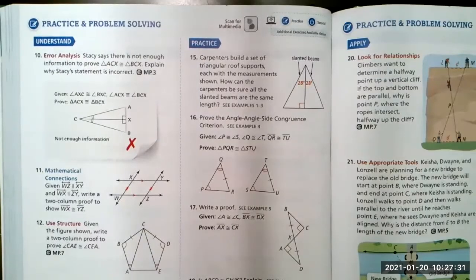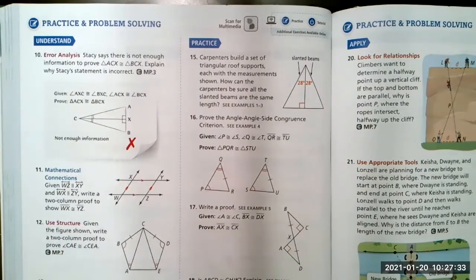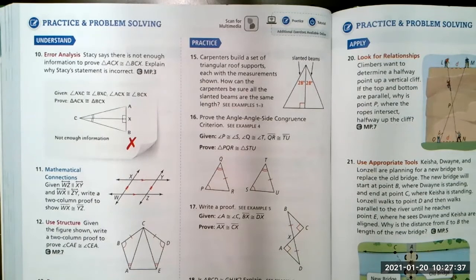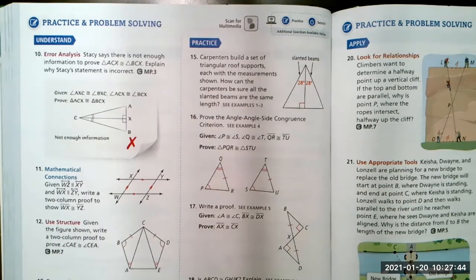All right, now we're on page 180. This is the practice problems. It looks like there are only 5 problems. We're actually going to skip 16 and 17 because those are proof problems. We'll probably talk about them and see if they follow one of the congruence criteria, but we're not actually going to write out a proof.